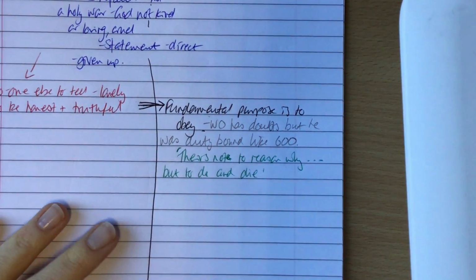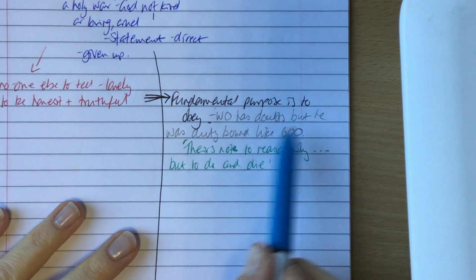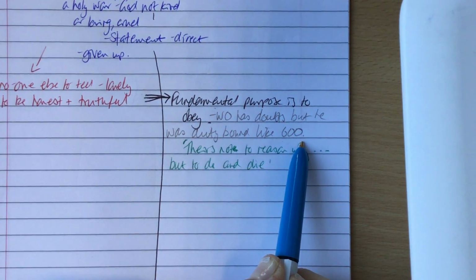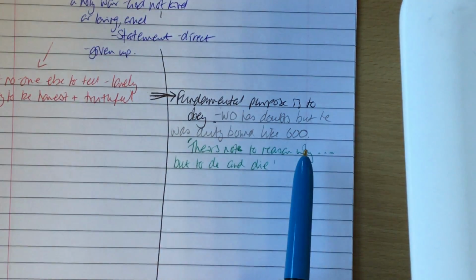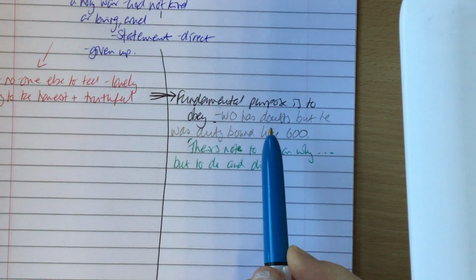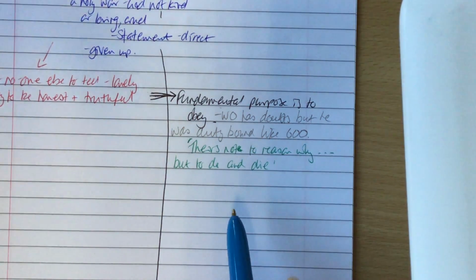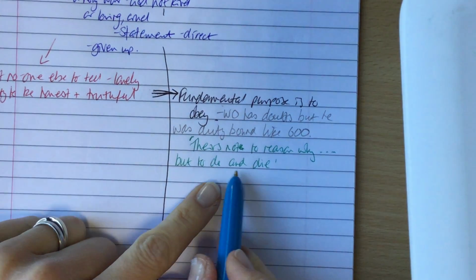Okay. Say after Wilfred Owen has doubts, but he was duty bound like the 600. He doesn't have to like what he's doing, but he's going to do it anyway. Okay? And maybe he wants people to understand that the soldiers don't like this, but they're still doing it anyway, which kind of adds to their element of heroism. Okay?